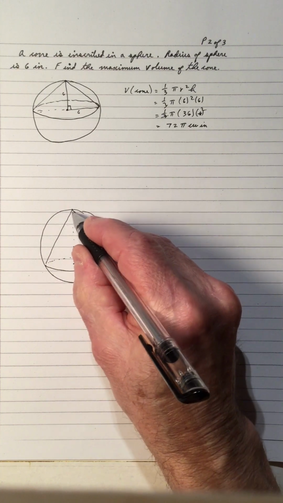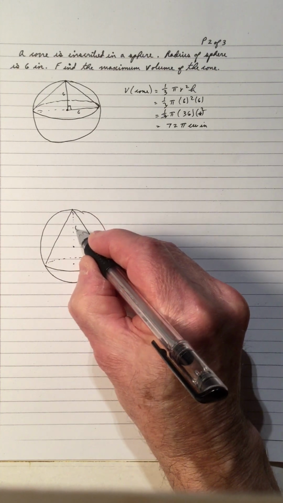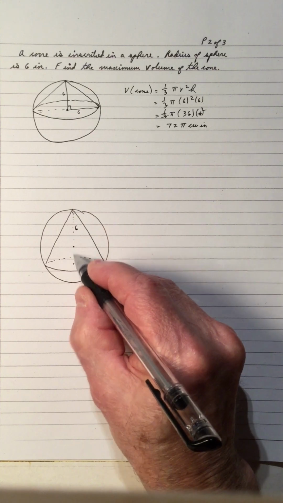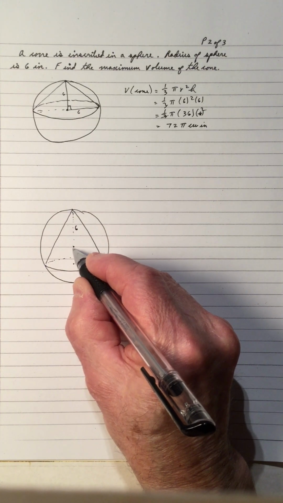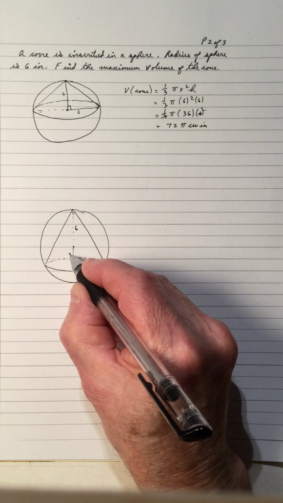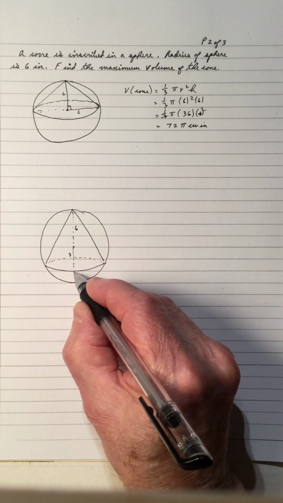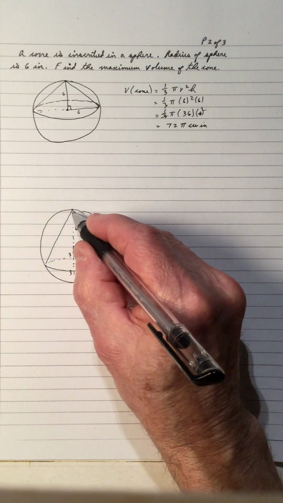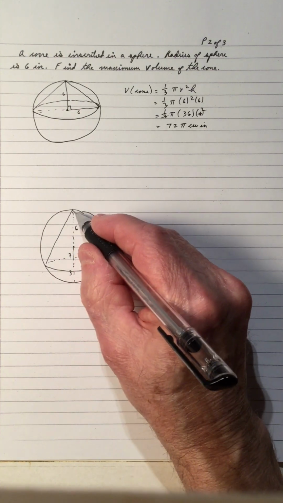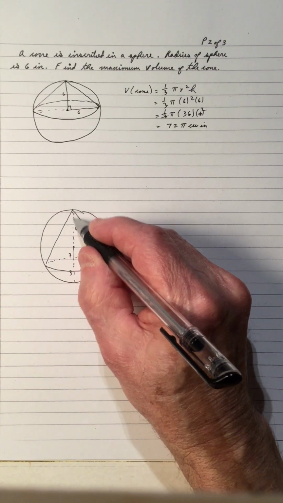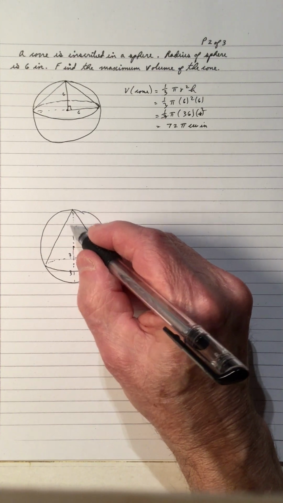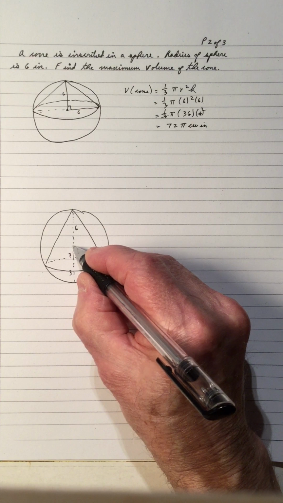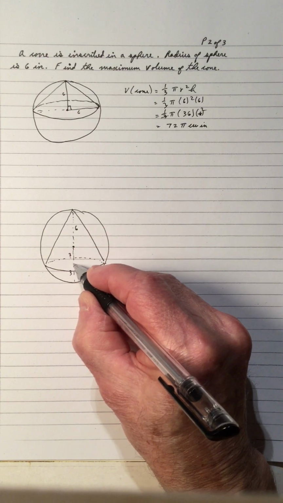This is the center, so this is a 6. I went down from here to here and created this as a 3. And that means it's 3 down here. So there's 12 altogether inside the sphere. If you went through the middle of the sphere with a diameter, you would have a 12. So this is the middle 6, and this is the middle again.